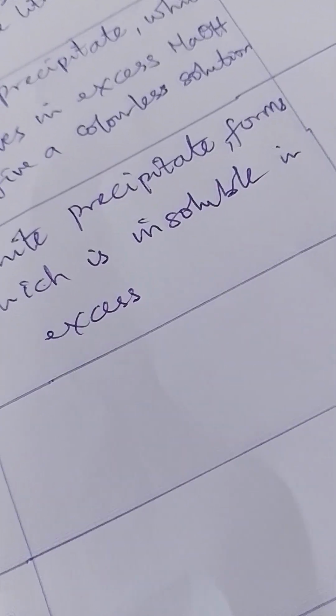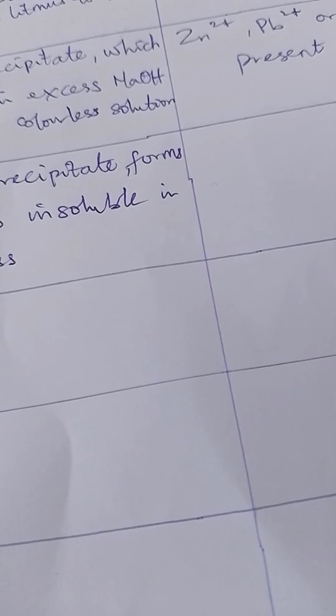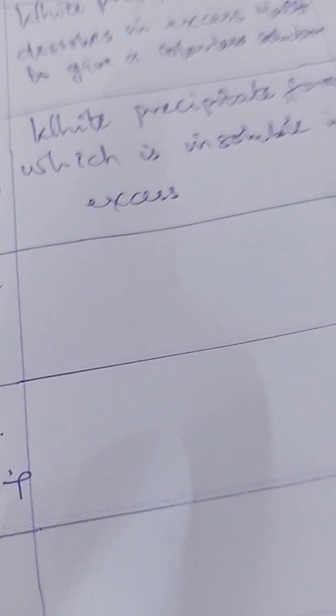All right, and when you do this, the ones out of these three that can be insoluble in excess will be what? Lead and aluminium. Zinc will not be insoluble, so zinc is out of it. So under our inference, we put lead 2 plus or aluminium 3 plus present because of the nature of being insoluble.